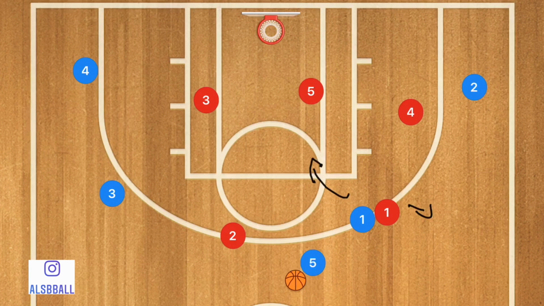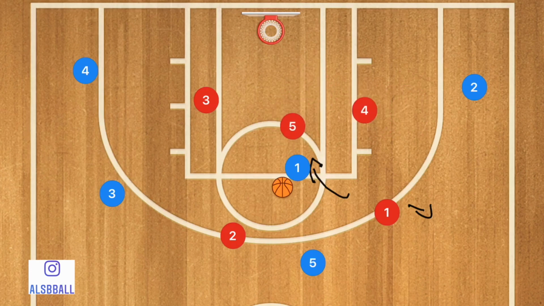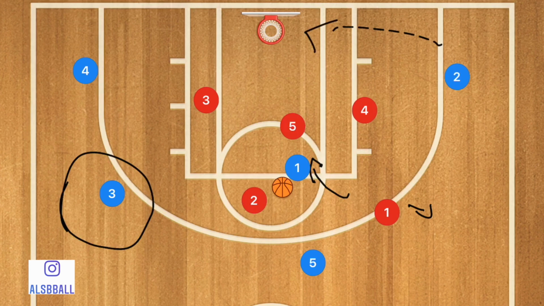Player 5 is going to use that screen, and player 1 can either roll off or he can pop. Now, if he rolls off, he's going to be able to receive that pass, hopefully, which should collapse the defense in. Now, what's going to happen possibly here is a possibility of player 3 being open, or player 2 or 4 cutting baseline, and they may be open close to underneath the rim.